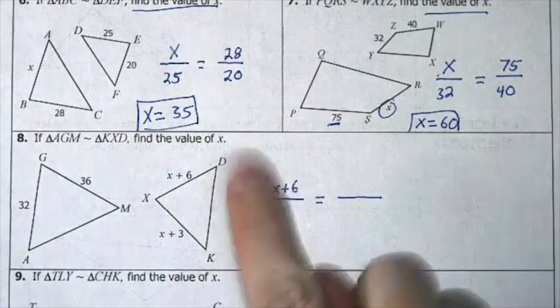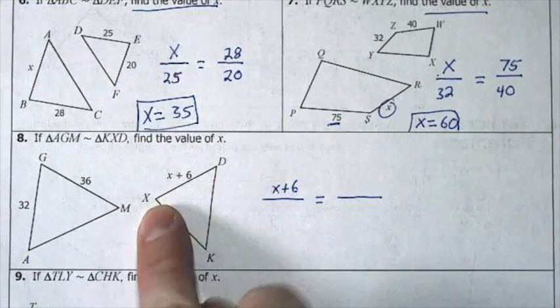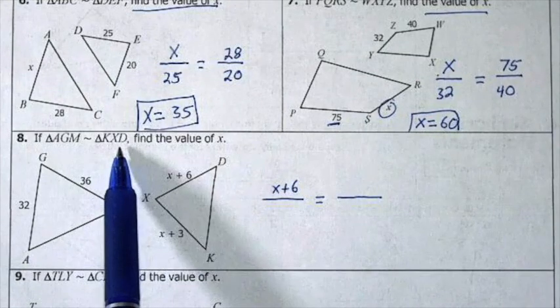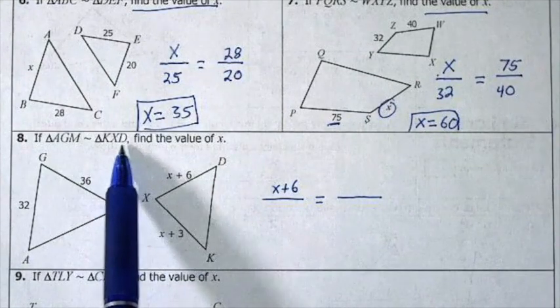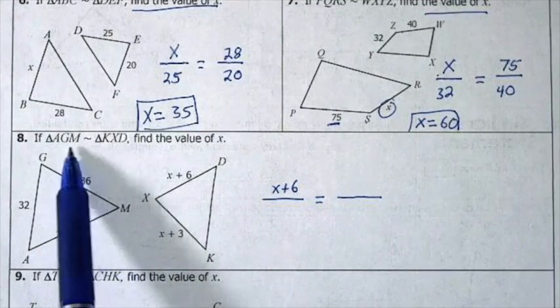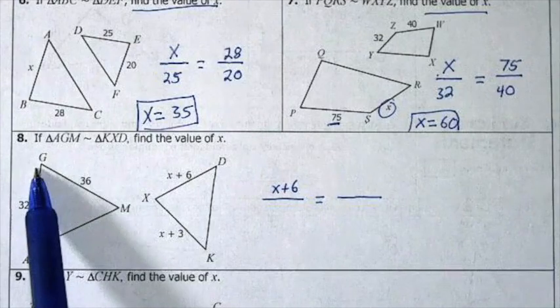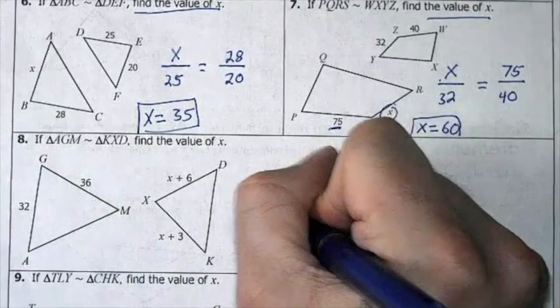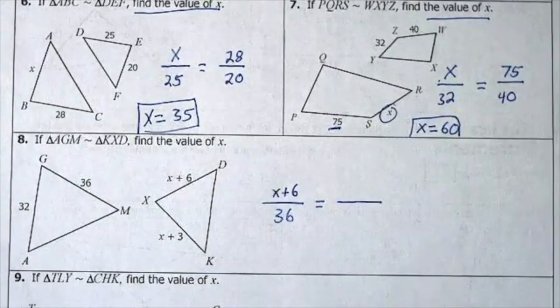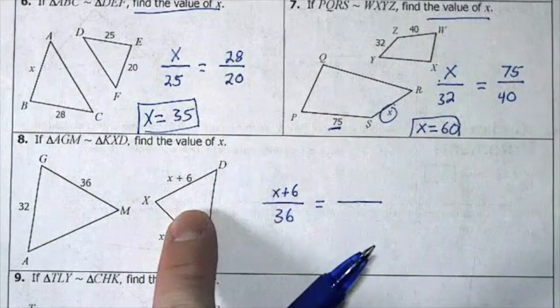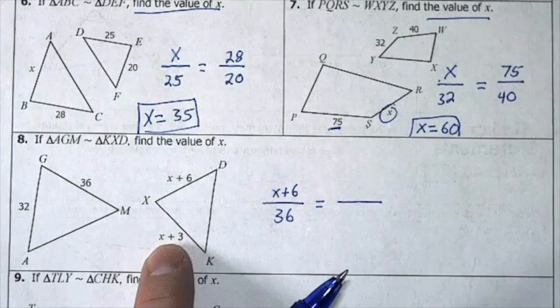The first thing I see is x plus 6. So I'm going to put x plus 6 on the top. That is side DX. If I look at my key here, my similarity statement, DX is the last 2 letters. So I'm going to match that up with the last 2 letters over here, which is GM, and GM is 36. So let's put 36 on the bottom.